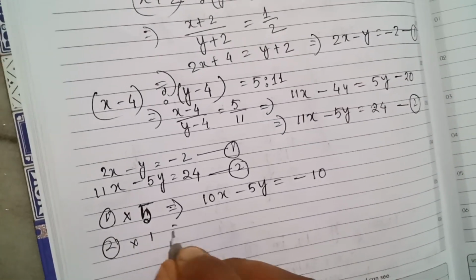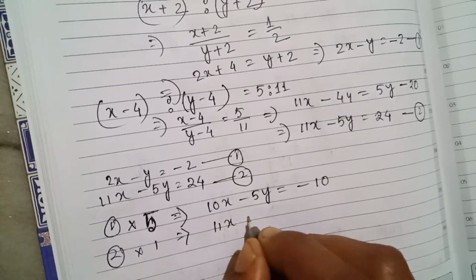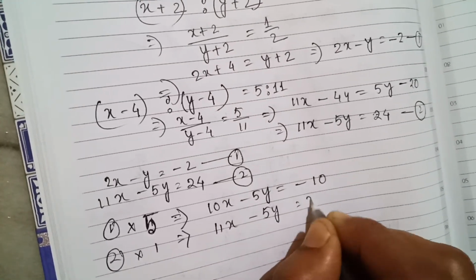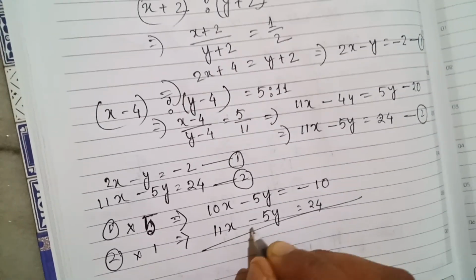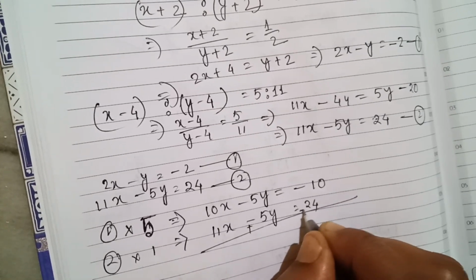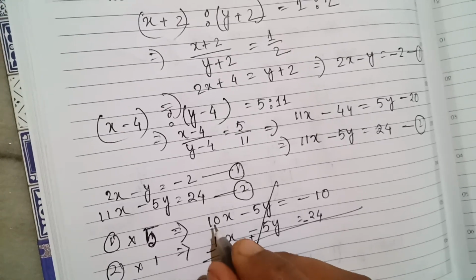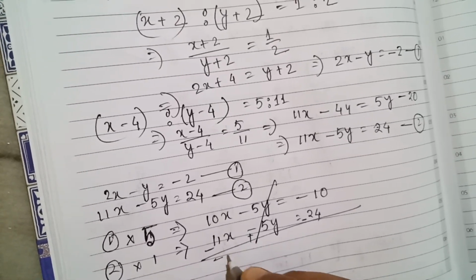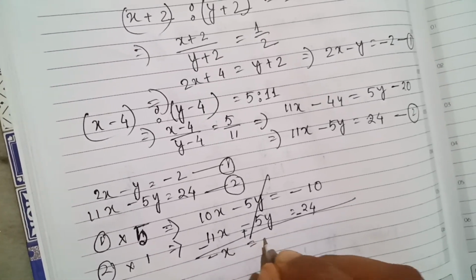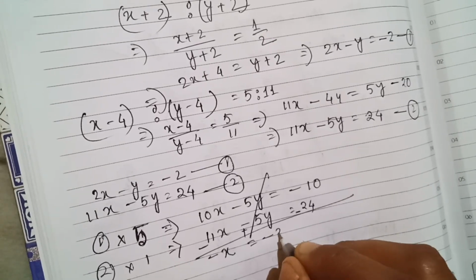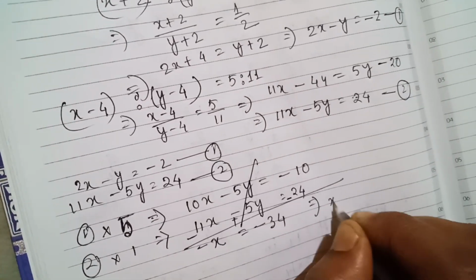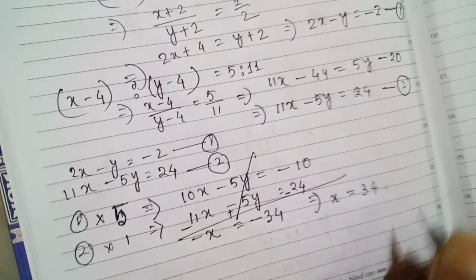And 2 into 1, 11x minus 5y equals 24. So it's minus, it's minus, this will be cancelled and it's minus. So this will be minus x is equal to minus 34. From this we can write x equals 34.